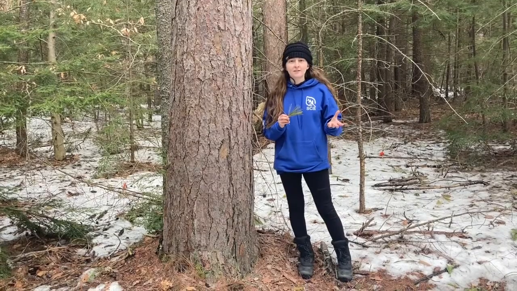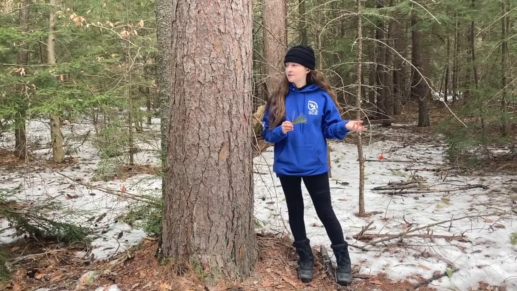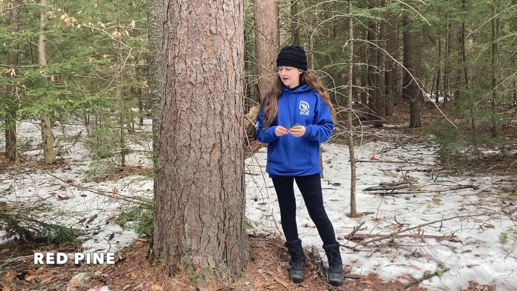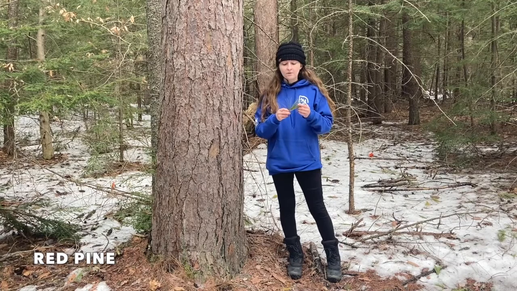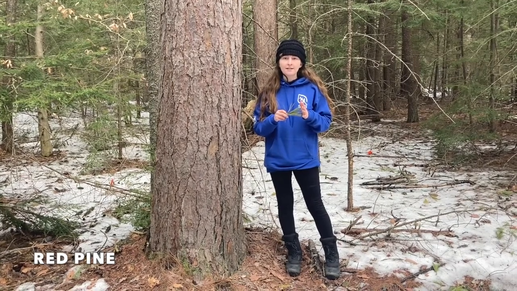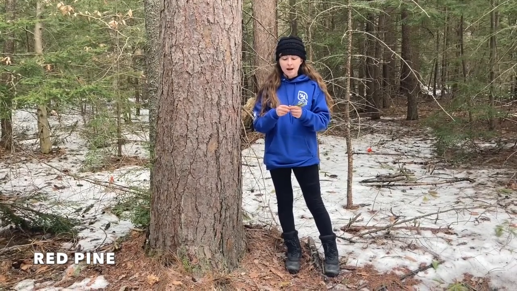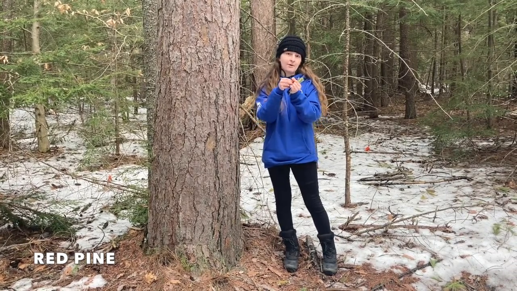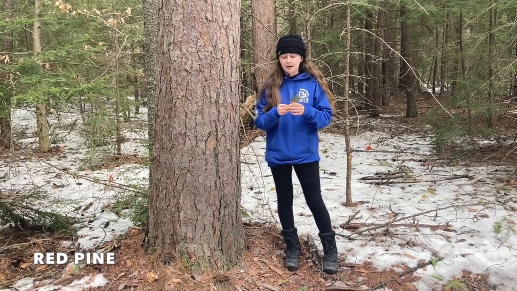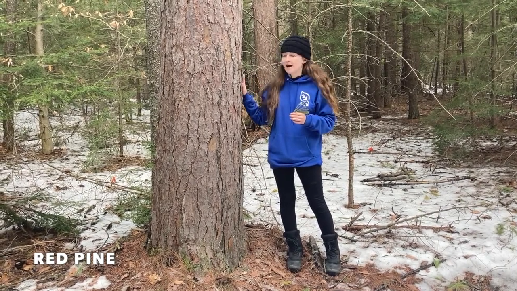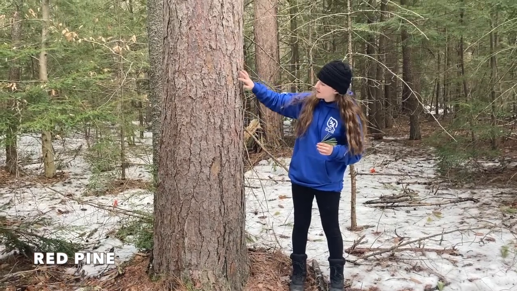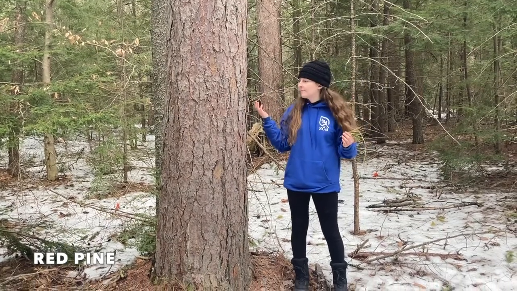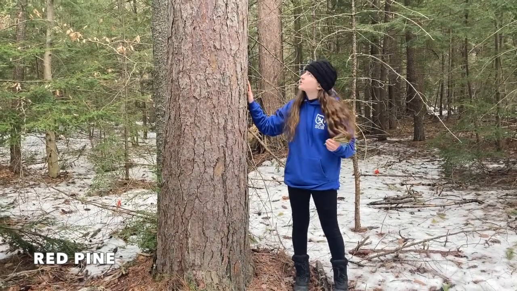So now that we've talked a little bit about how to identify white pines, we're going to show you a red pine. And red pines have a couple of different ways to identify them. One is their needles. So red pines have longer needles than white pines, and they're much more tough. And they also come in bundles of 2. So there'll be 2 needles in 1 bundle. Another way that you can identify red pine is by the bark. You can see that this bark has kind of a red color to it, and that's another way to remember the name and to know what this tree is.